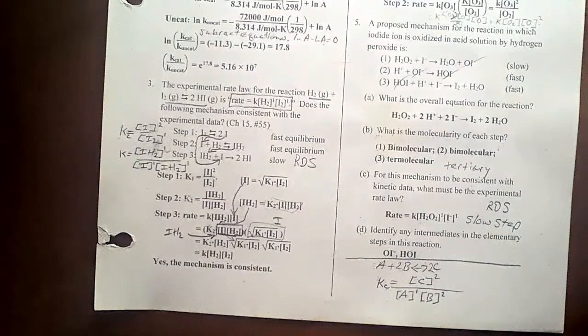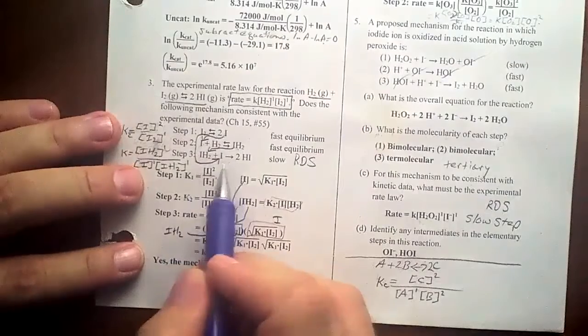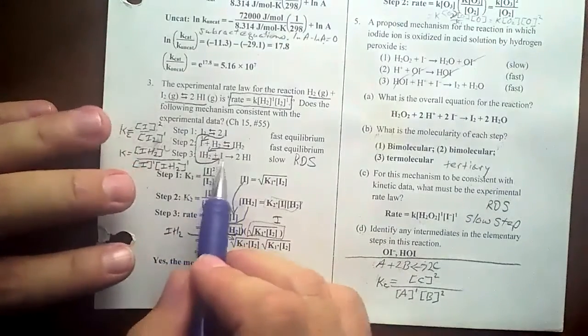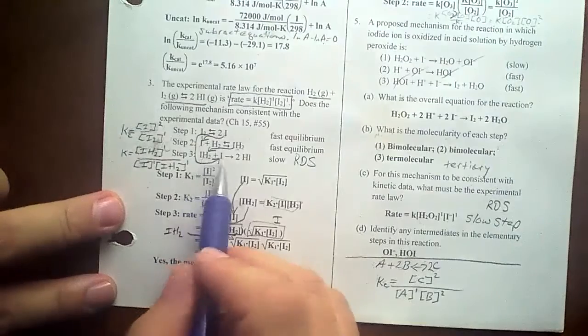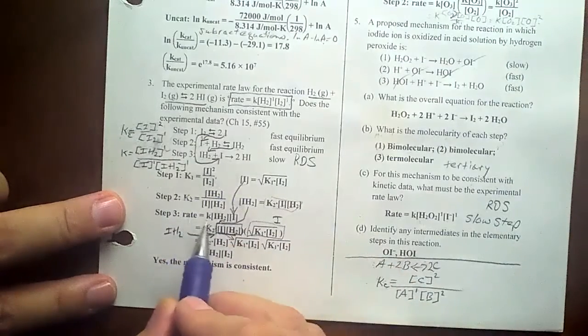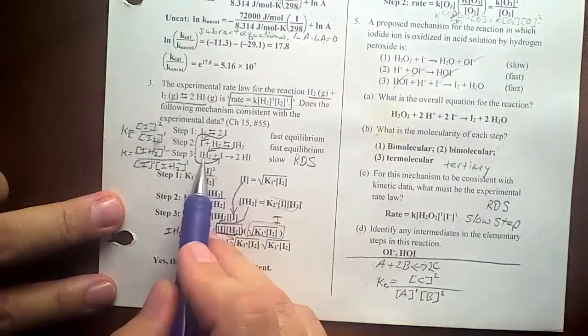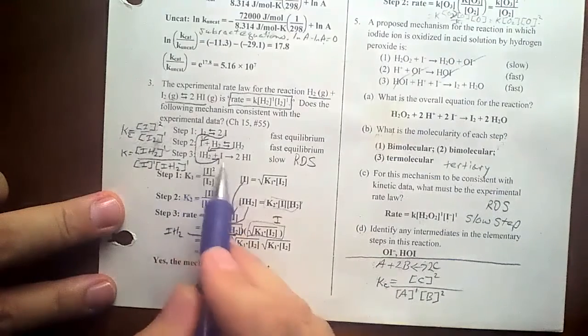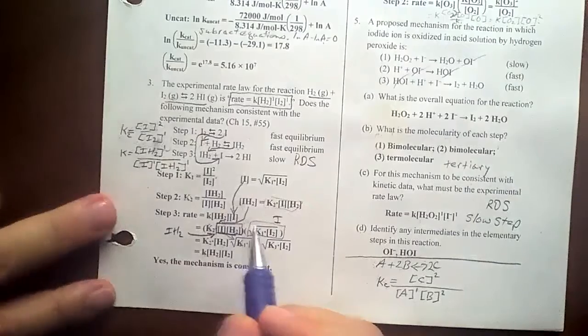So for the slow step, or for any elementary step that's not at equilibrium, the rate law is determinable by the simple balanced reaction. So just for this one step, not for the whole thing, just this one step, I can write a rate law just for this one step. So the rate law for step 3 would be rate equals K times the reactants to the power of the number in front. So IH2 to the first power times I single to the first power.